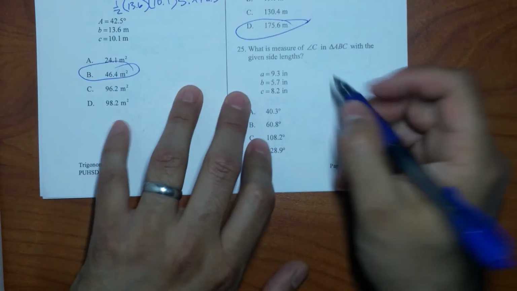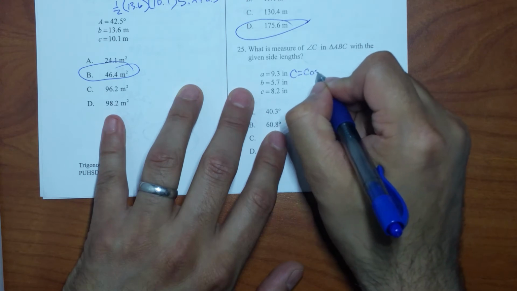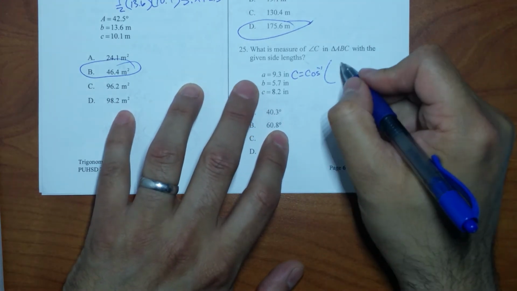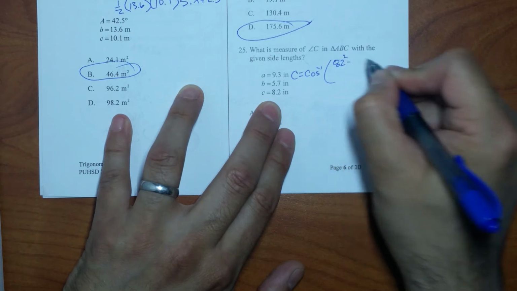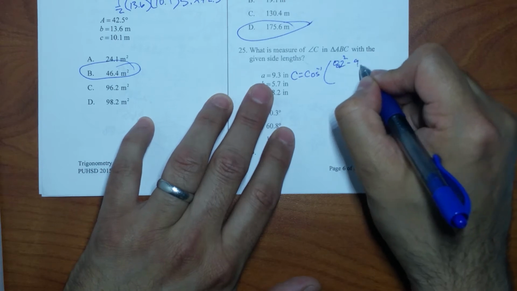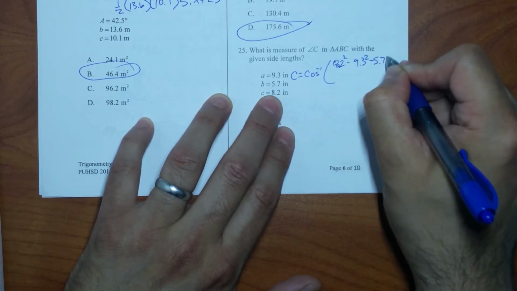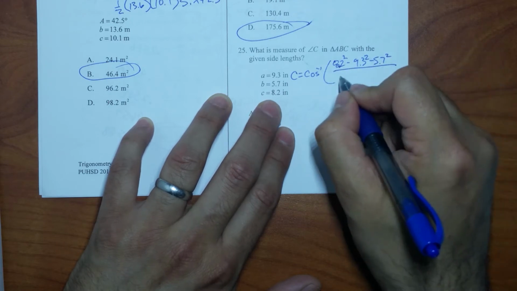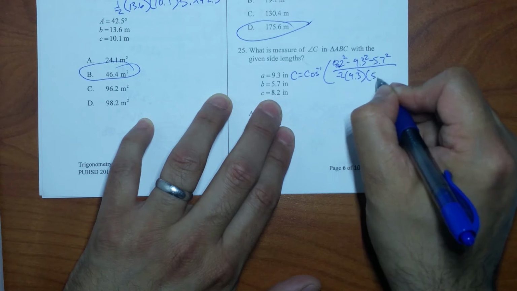Okay, so now for my formula, it's going to be big C is equal to inverse cosine of, so 8.2 squared minus, that's a point right there, 9.3 squared minus 5.7 squared all over negative 2 times 9.3 times 5.7.